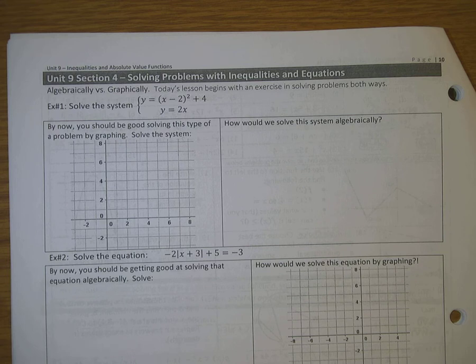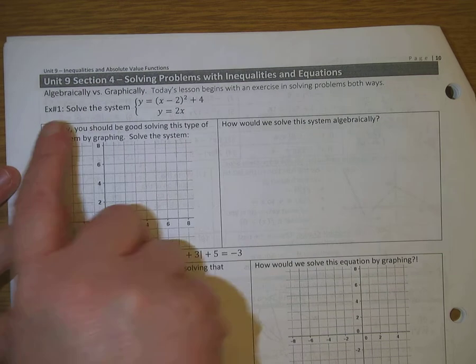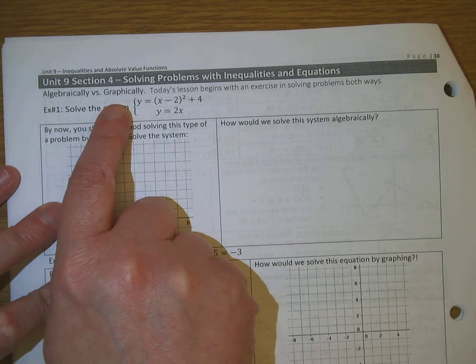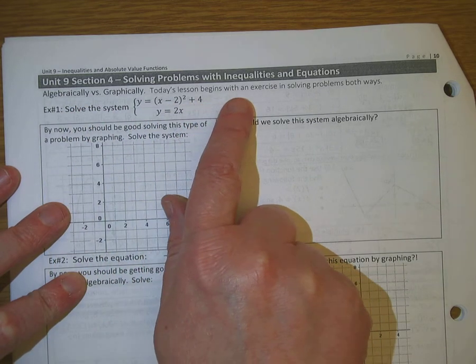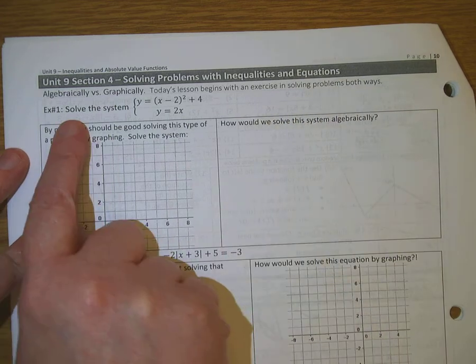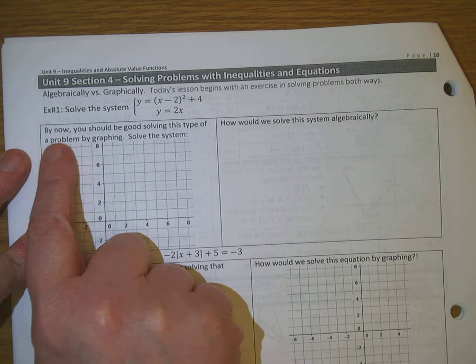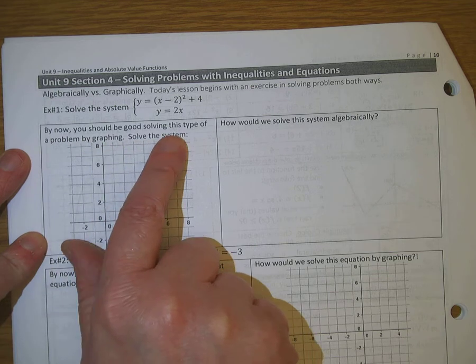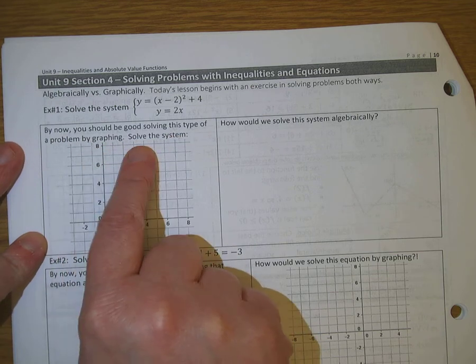Okay? If they do a quadratic or an absolute value, most of the time they're going to give you some hint on the equation. They may even give you those equations. So it's mostly the linear ones that we had to write as I was doing the homework. So it says algebraically versus graphically. Today's lesson begins with an exercise to solving problems both ways. So we have this system, and they said, by now you should be good at solving this type of problem by graphing. Solve the system.